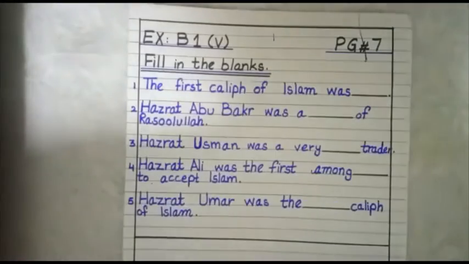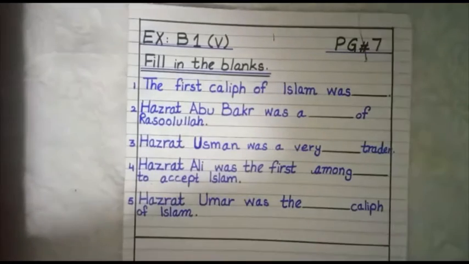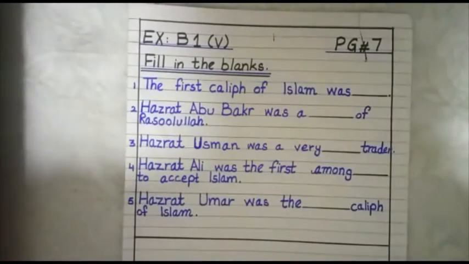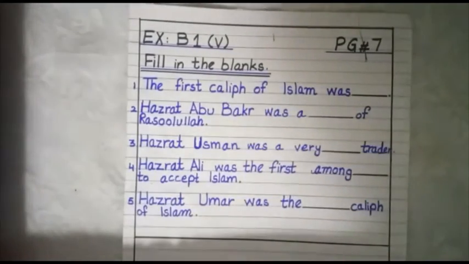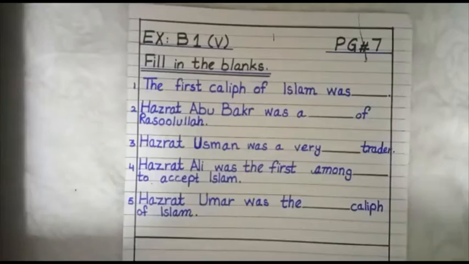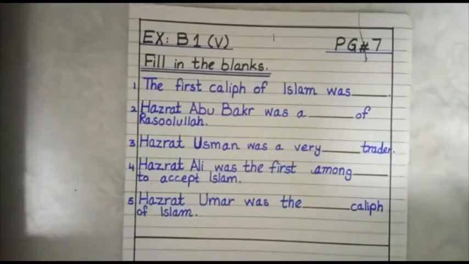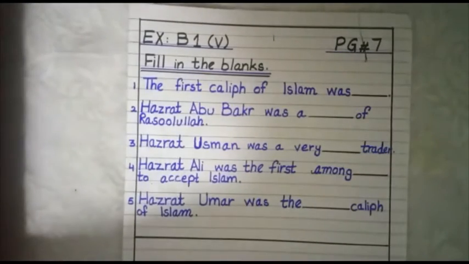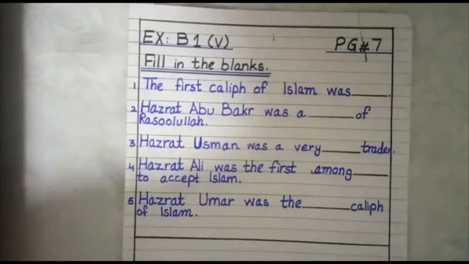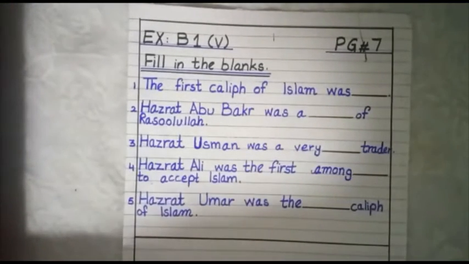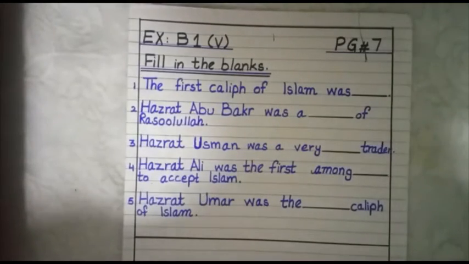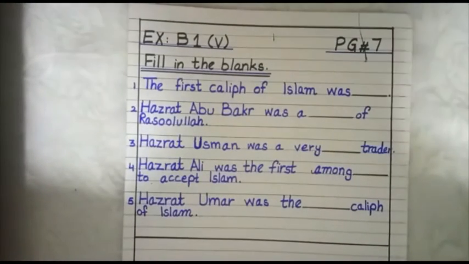Okay, now we are going to move to our exercise B1, part 5. It is also on page number 7. These are blanks. Fill in the blanks. Dear students, I hope you watched videos 1, 2, 3, and 4, in which the whole topic was read by the teacher, and I hope you better understand which word fills each blank.